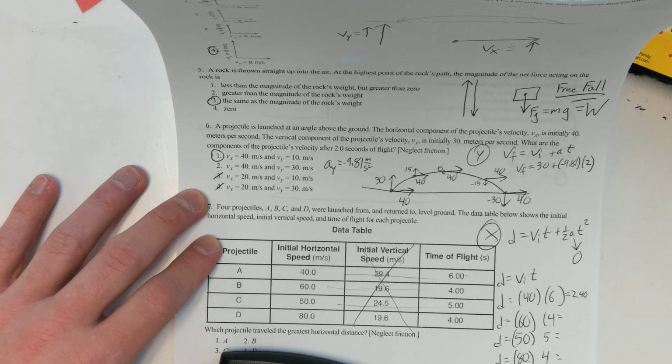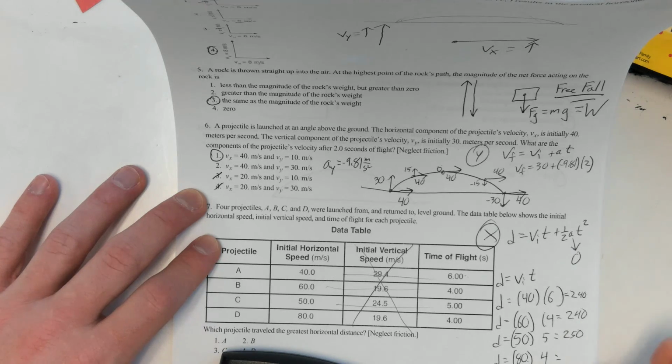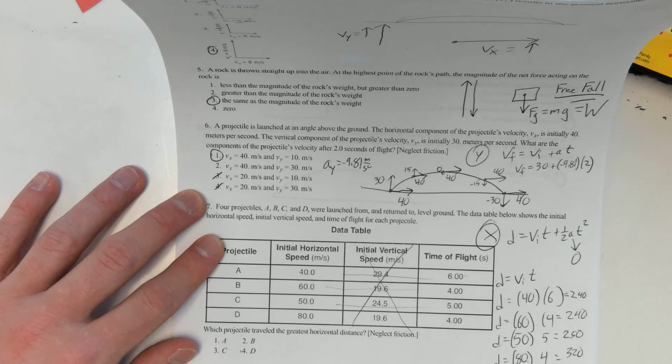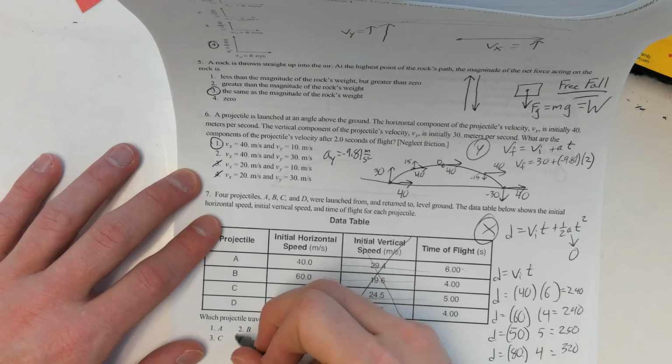60 times 4, 240. Amazing. 50 times 5, 250. And 80 times 4, 320. There you go. So you travel furthest in choice D.